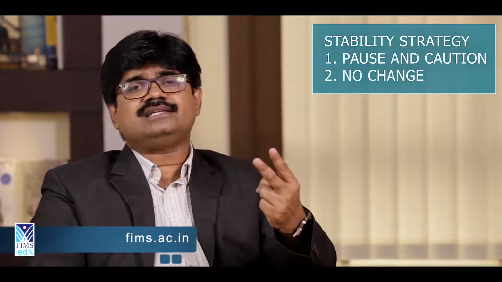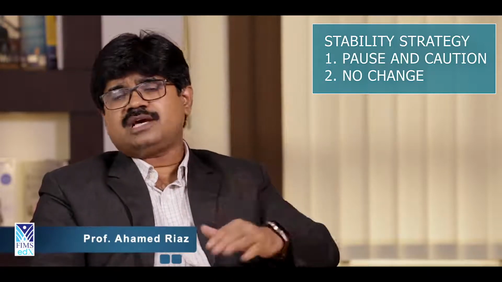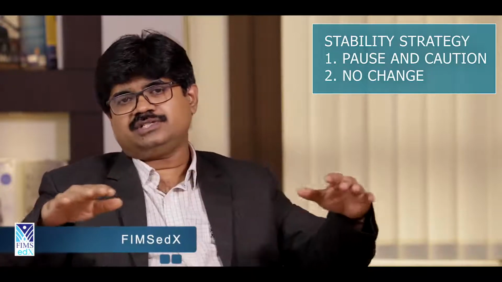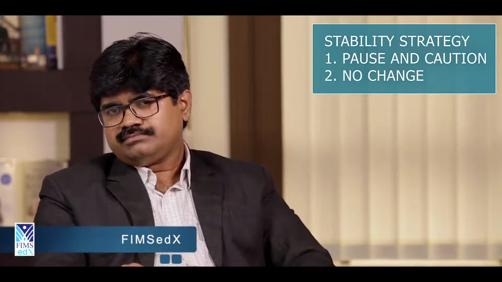And what is the second? The second category in stability strategy is the no change or no profit strategy. This is usually when there is a threat from outside, when there are some aggressive new competitors. The company decides to go for a no change, no profit strategy. They will not go for aggressive marketing. They will not go for aggressive sales. So these are the two strategies, pause and proceed with caution, and no change or no profit strategy. These are the two strategies when the company decides to go for a stability strategy instead of a growth strategy.